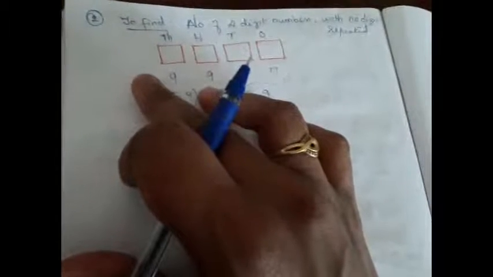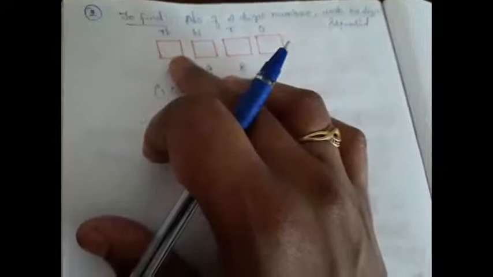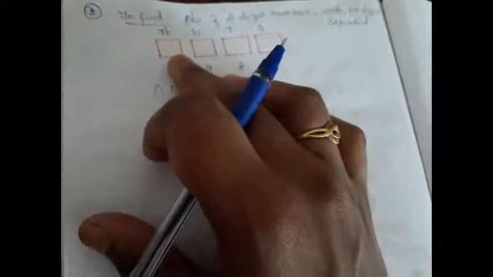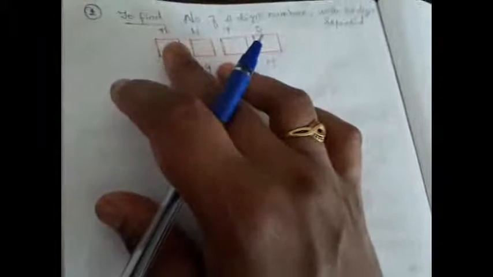Because already one digit is fixed in our 1000th place. So there are only 9 options. And if you go to the 10th place, again already out of 10 digits, 2 digits are being fixed in 1000th and 100th place. So there are only 8 ways. And when you go to ones place, again there are 7 ways.